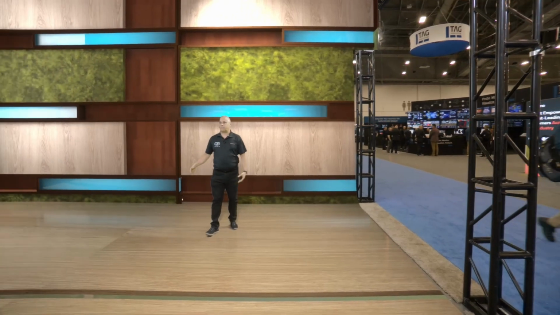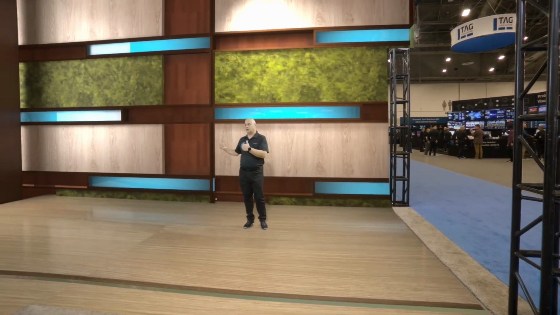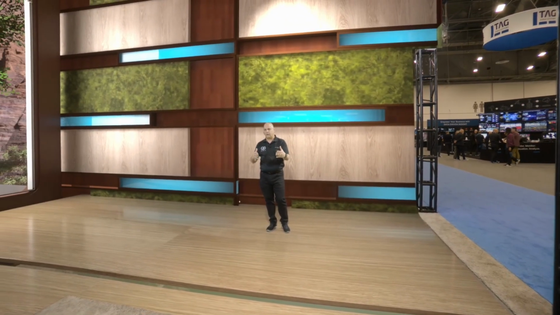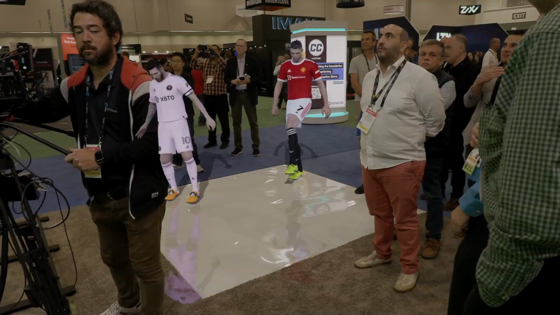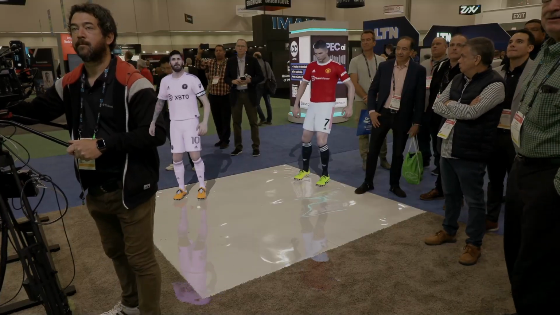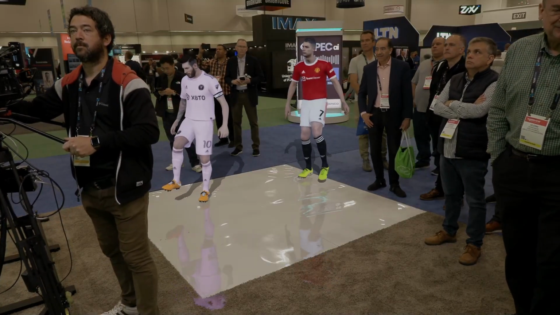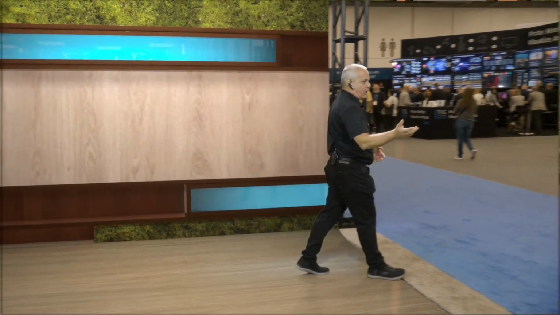Now, if you don't have space next to your real set to do this, we can still incorporate some of the graphics that you saw here. What I'm going to do now is, yes, I need you guys to move back a little bit so that I'll have a free shot to that camera. That white area there has been simulated to be a real studio, or at least part of a real studio. So I'm going to walk over there.